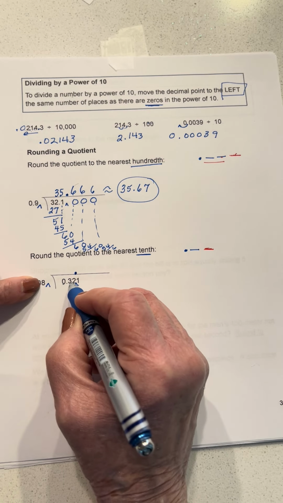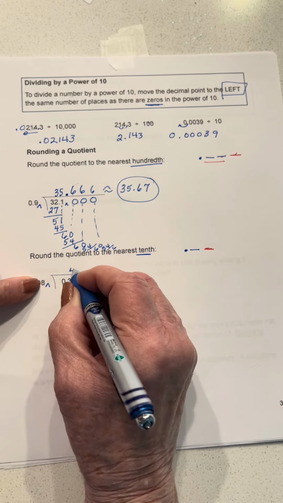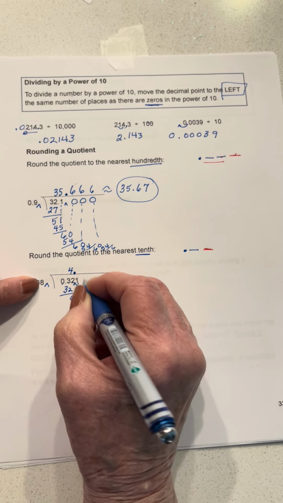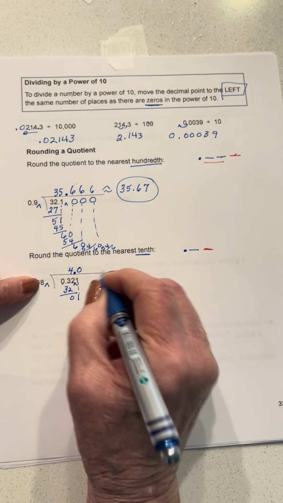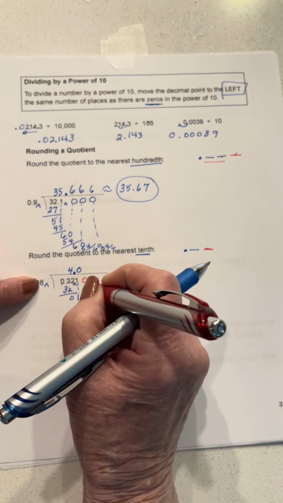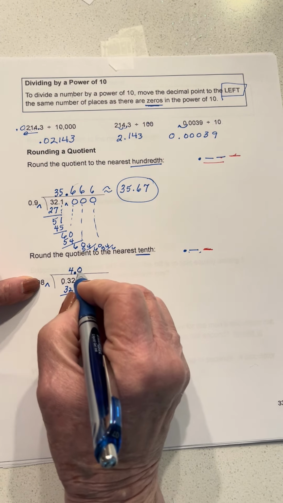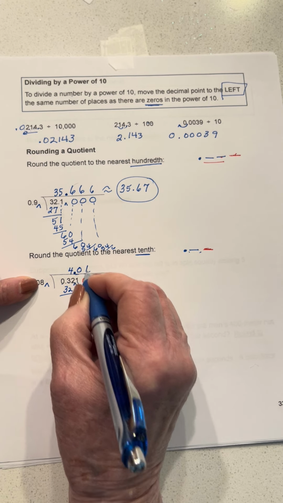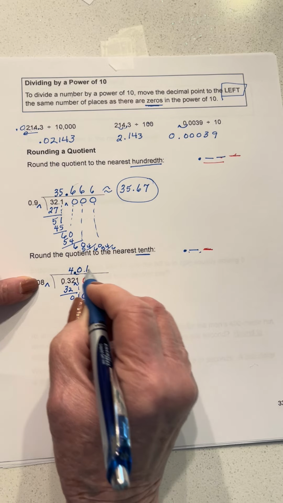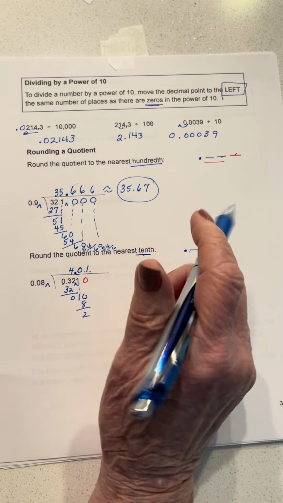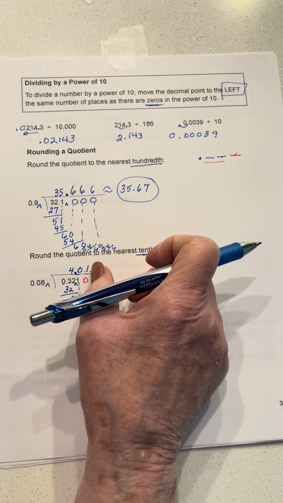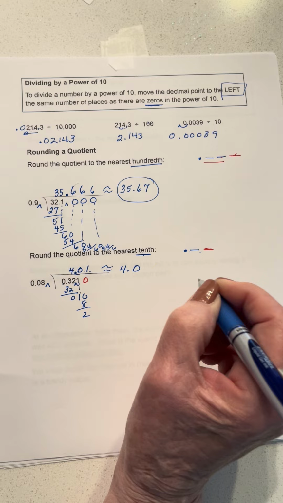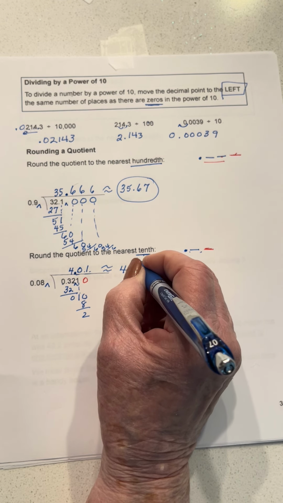8 won't go into 0 or into 3. It goes into 32 4 times, which is 32. Nothing left over. We'll bring down the 1. There aren't any 8s in 1. So now we're going to have to add a 0. This is the only one we have to add because we have to have 2 places in our quotient. How many 8s in 10? Only 1. And we're done because we have 2 places and we're rounding to the tenth. So we have to look at the neighbor. It's only a 1, so we're just going to drop it off, and our answer is approximately 4.0. This is the tenth place, and we need it there.